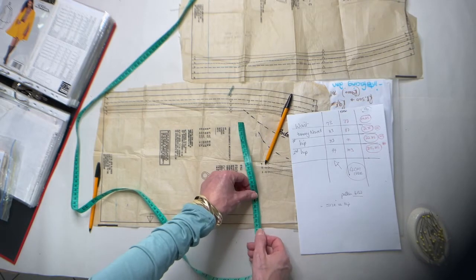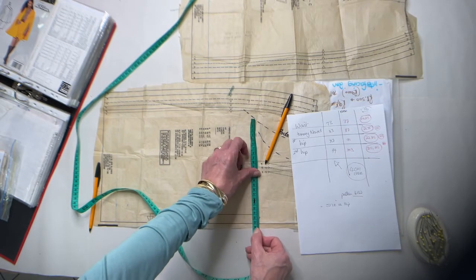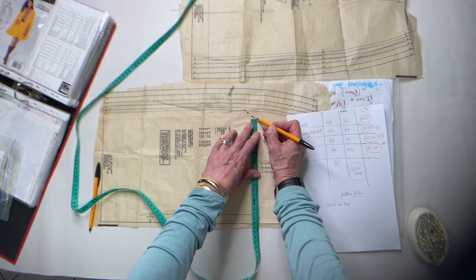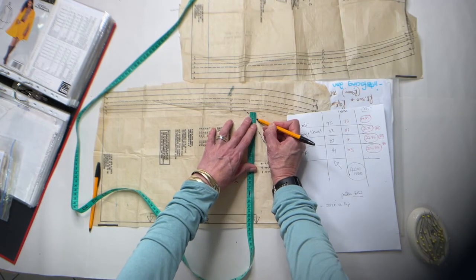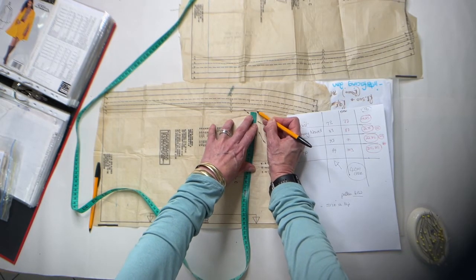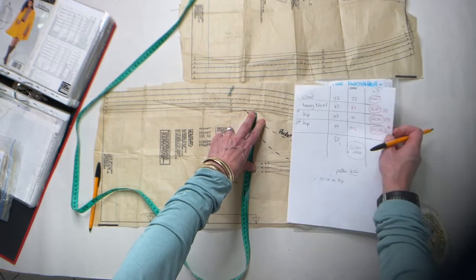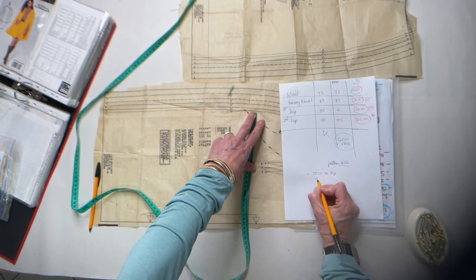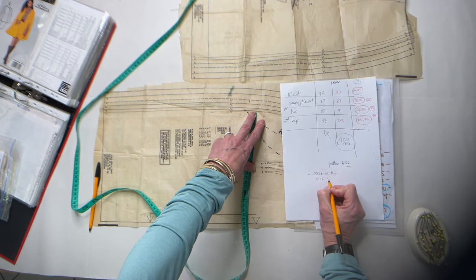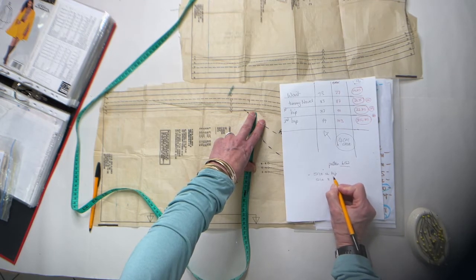Once again, laying 23 centimeters on the fold line, going across, and then here my tape measure ends, and I still need to add my 1.5 centimeter seam allowance. So now my first hip is basically a size 8. So that is my first hip.